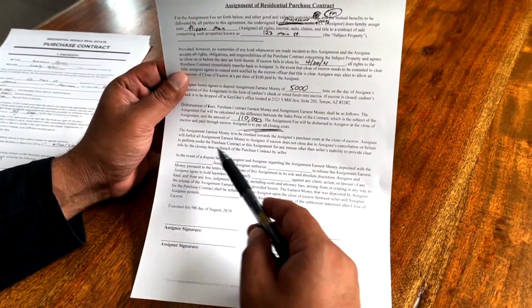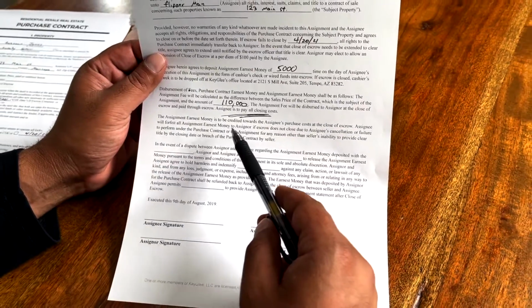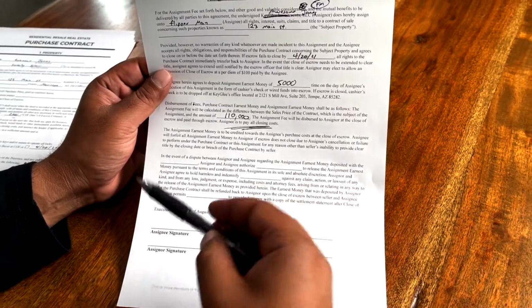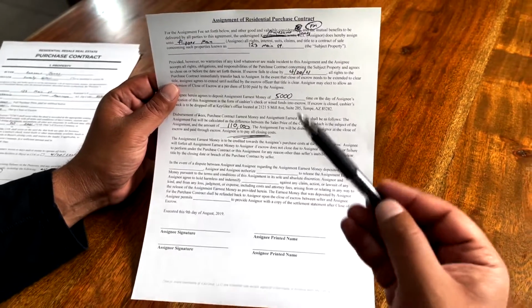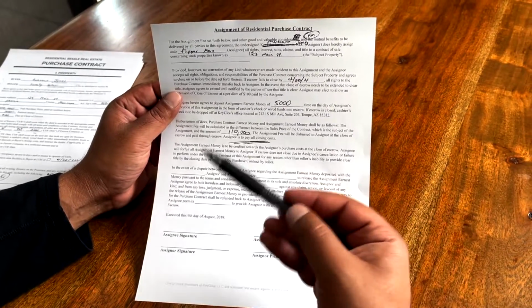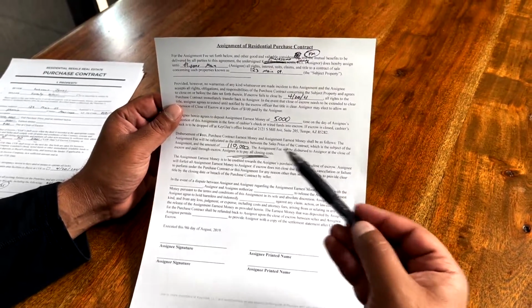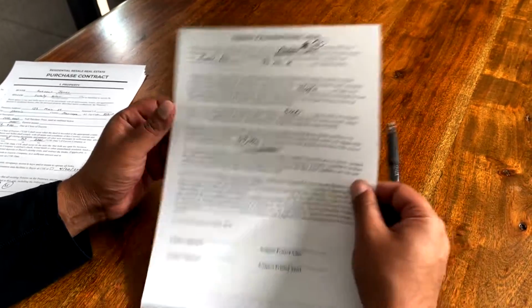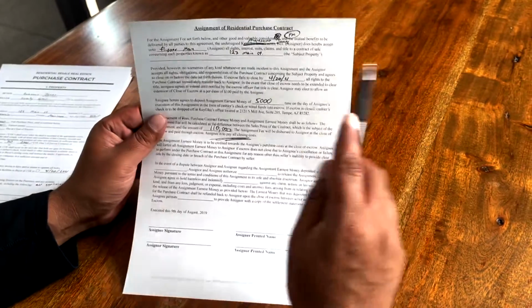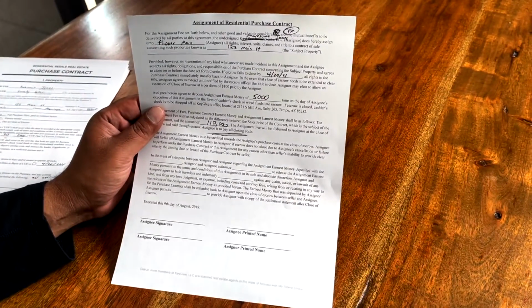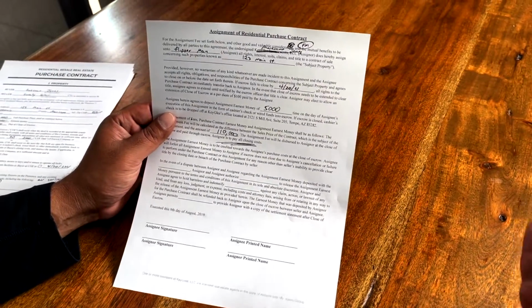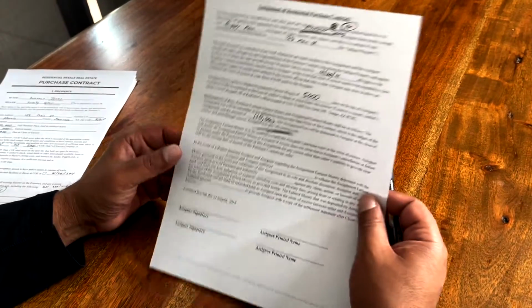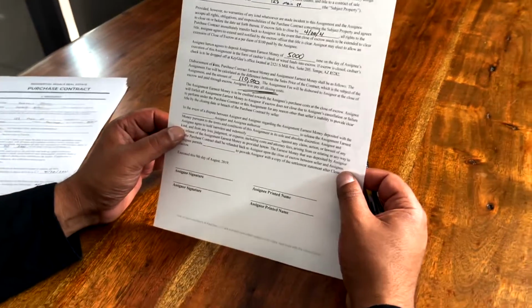What else does this allow you to do? It also allows you to cancel if they do not consummate this deal, or if they do not perform on this contract. So say for instance your buyer fails to perform, this assignment will allow you to cancel them out, seize that $5,000 and resell this property to another buyer. Pretty dang nifty.